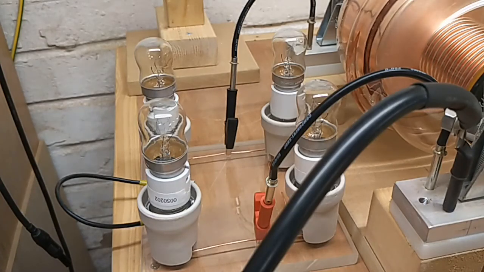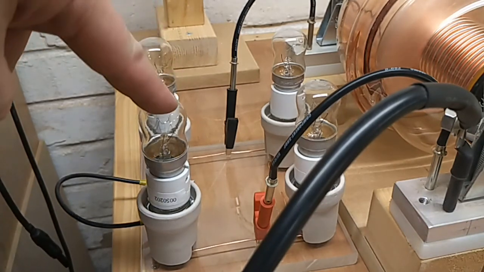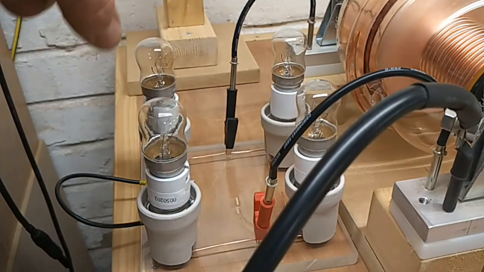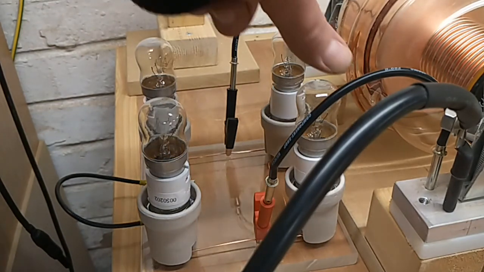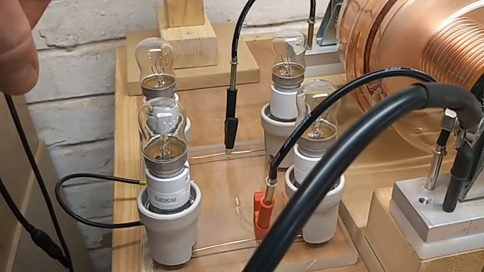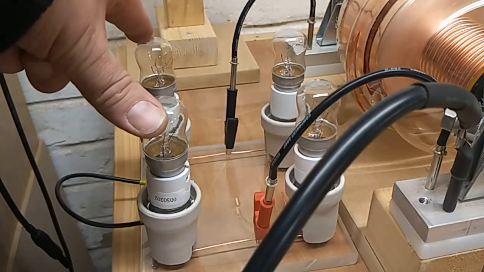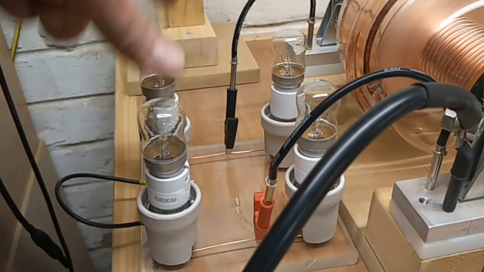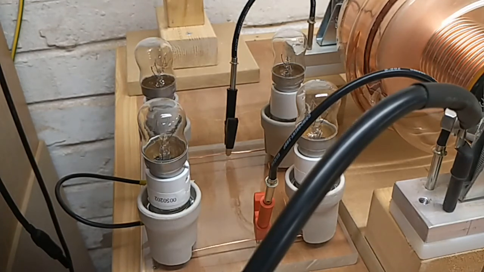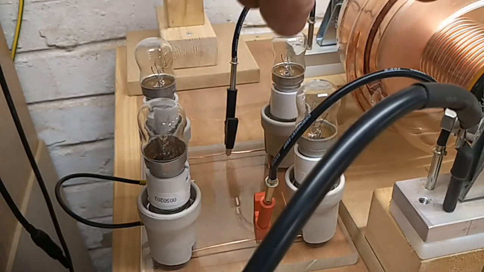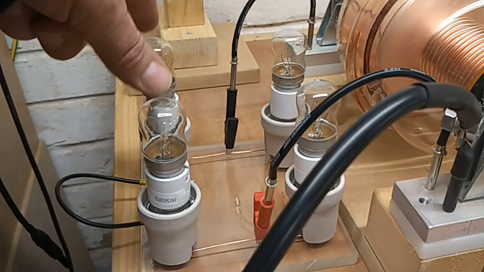Okay, so now we're looking at a close up of the load of the receiver. This is the output of the primary of the receiver. We have two bulbs of this load connected, so it's a 50 watt load. These two are not connected as before. We're simply taking the output through in parallel out from the secondary through to the primary of the receiver, the tuning capacitor in parallel, and then the load.